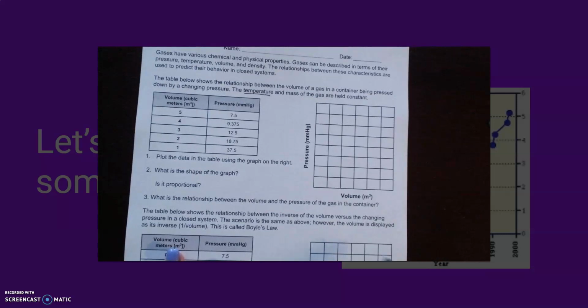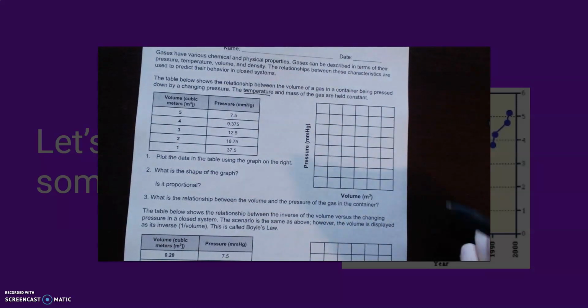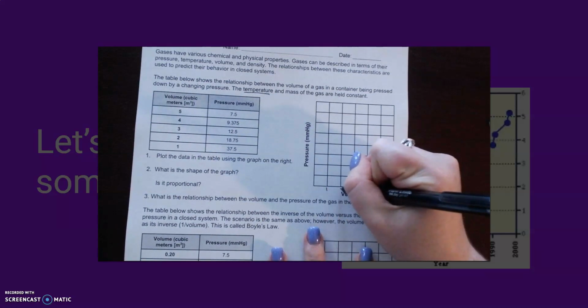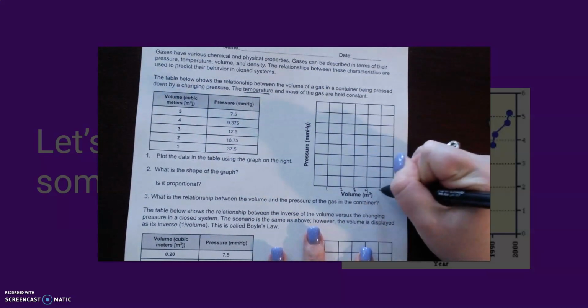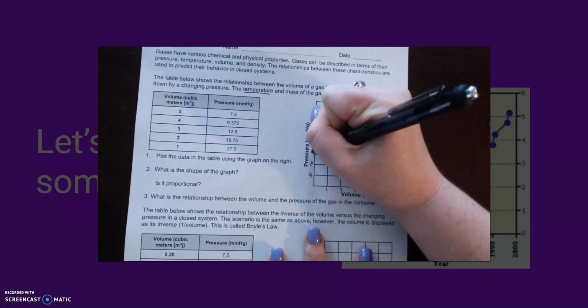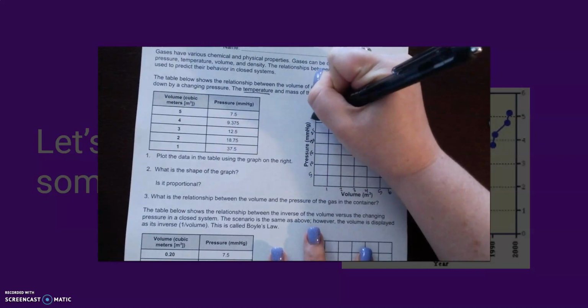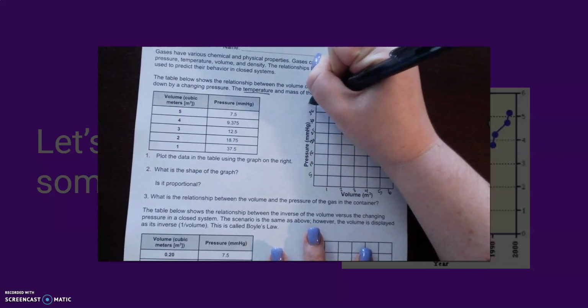What I need to start with first is I need to label my increments on both my x and my y axis. So for volume, I'm going to put 1, 2, 3, 4, 5, 6. For pressure, I'm going to go in increments of 5. So 5, 10, 15, 20, 25, 30, 35, 40.